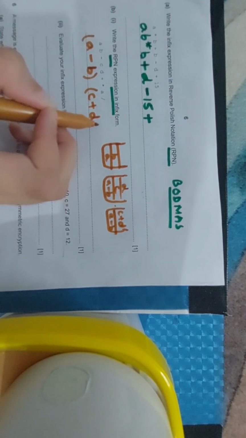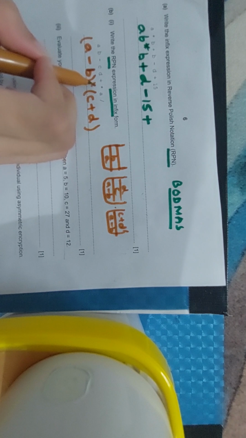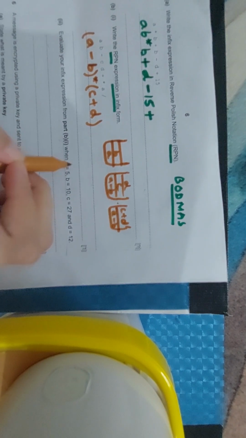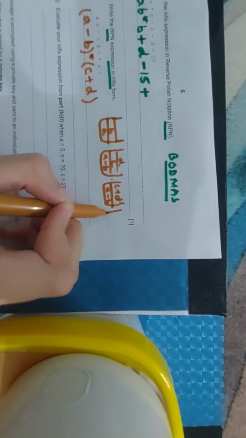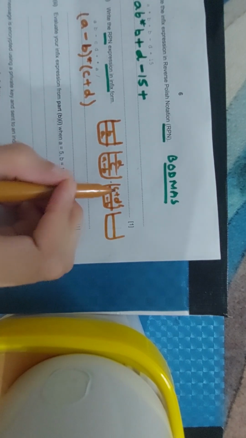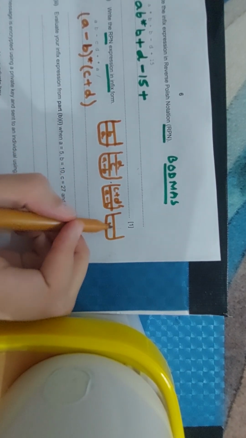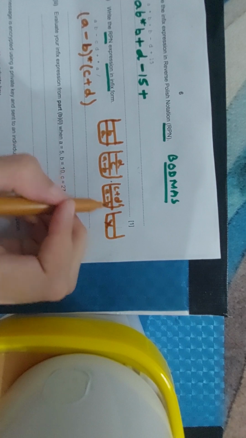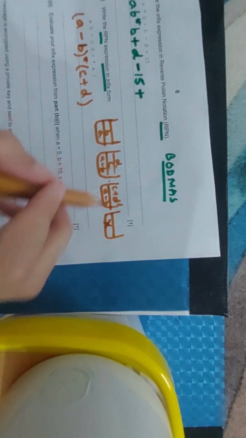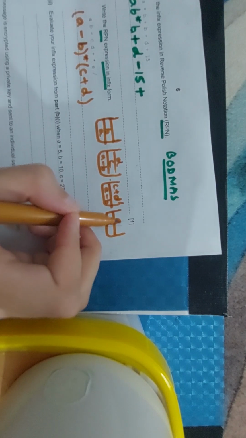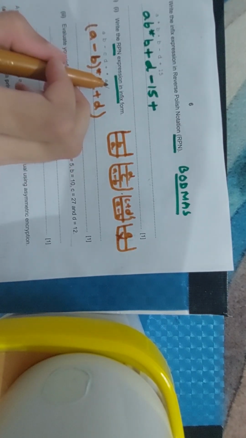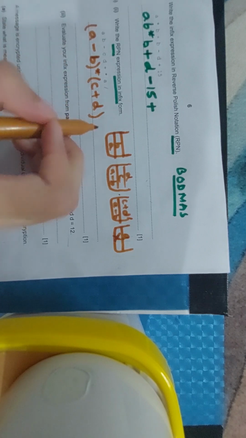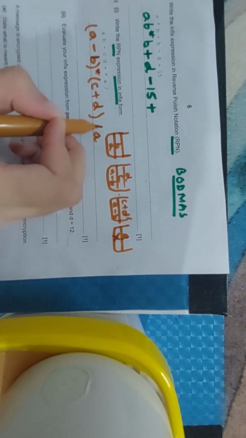So let's put the bracket here, and let's say when these two are multiplied, this is x. Now to this x you will add A, and then when you apply this operator, this whole thing is going to divide with A. So this is your infix notation.